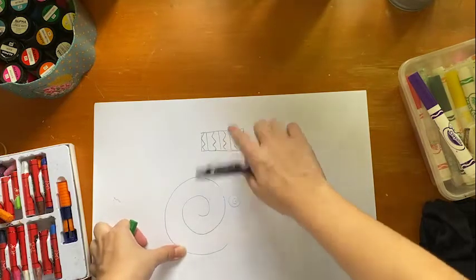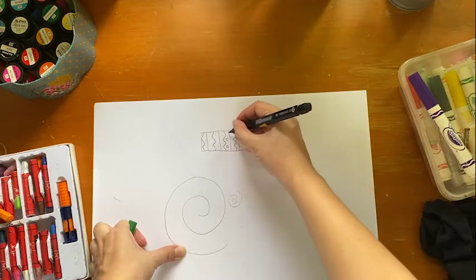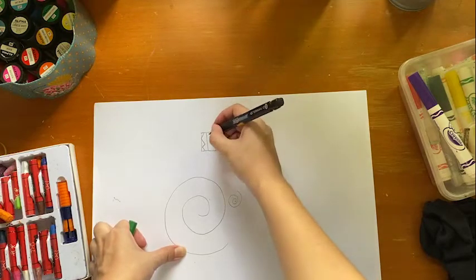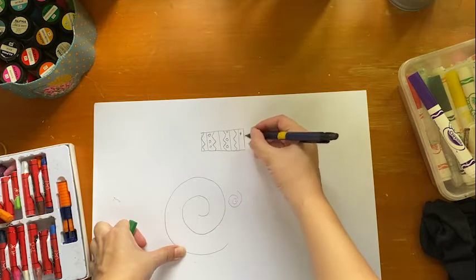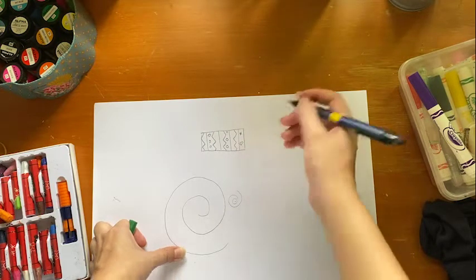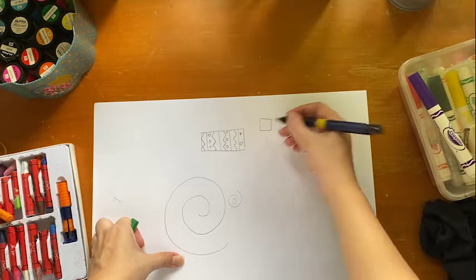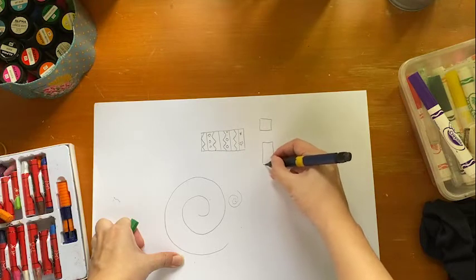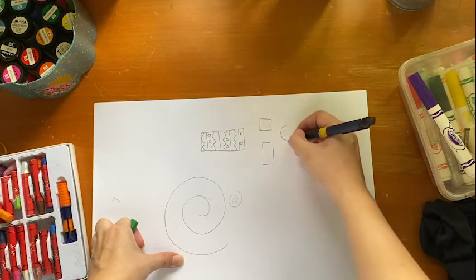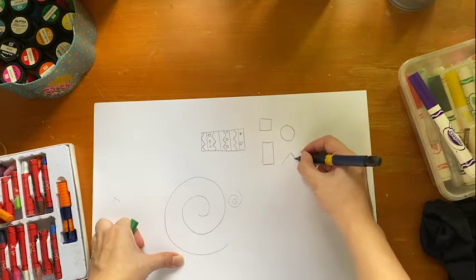You could also put things in between, maybe tiny circles or dots, or you could even put stars or heart shape. There's so many kind of shape that you can use. You can use square, you can use rectangle, you can use circle, you can use triangle.